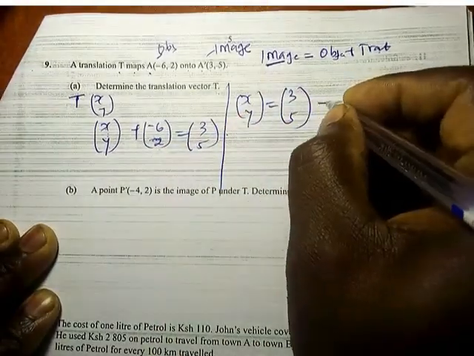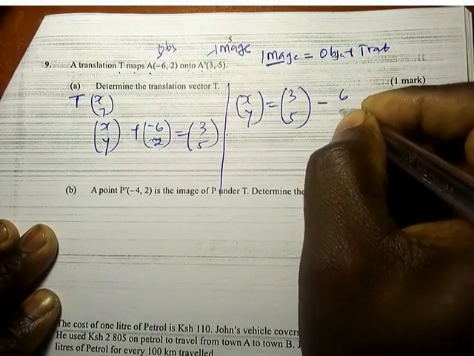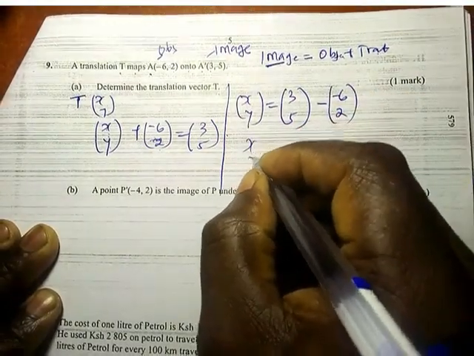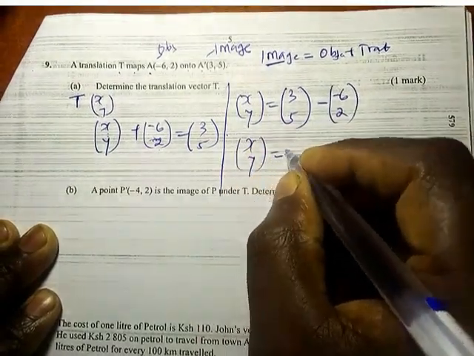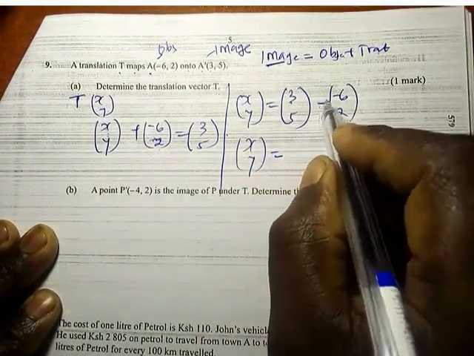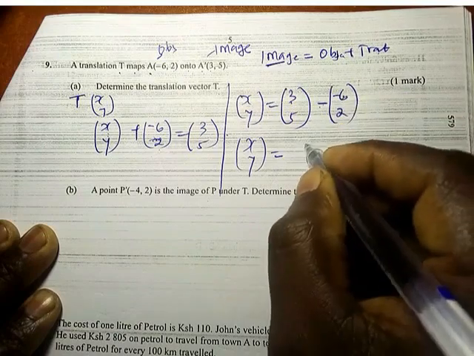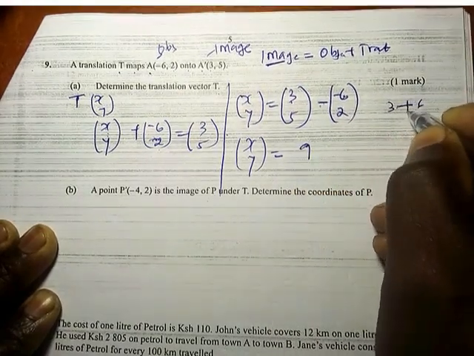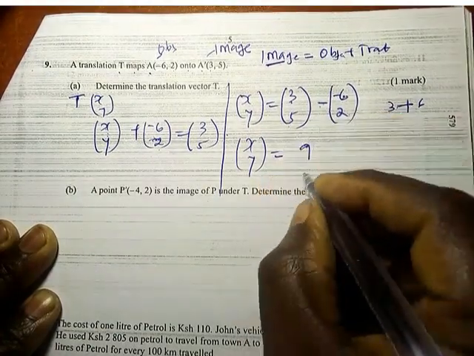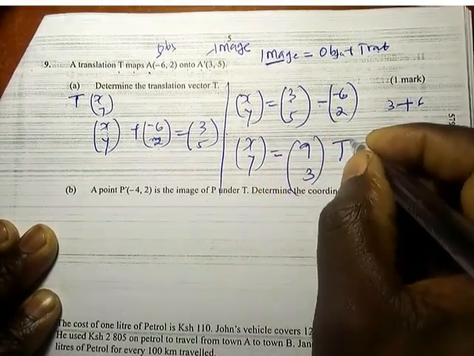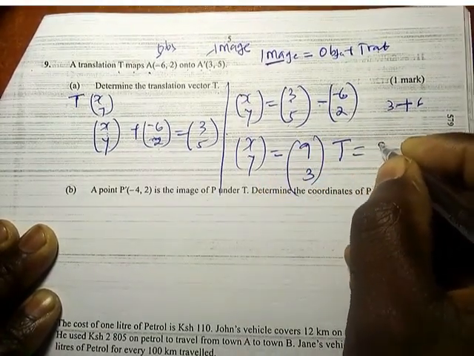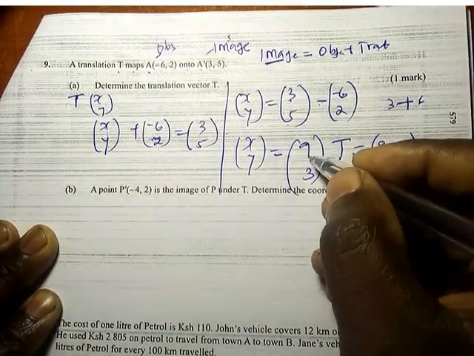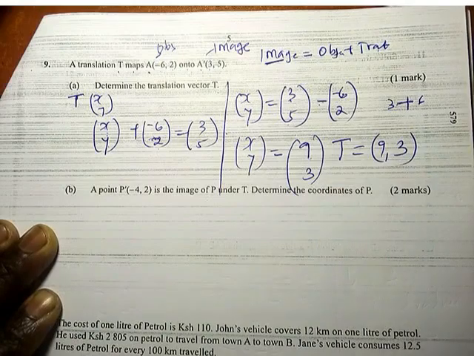Minus (-6, 2). So (x, y) is simply that: 3 minus (-6) is going to be 9. This is 3 minus negative 6, it will be positive 9. 5 minus 2 is 3. So my translation T is equal to (9, 3). Or you can write it in column vector like this, whichever.